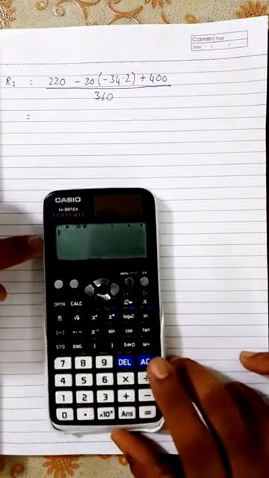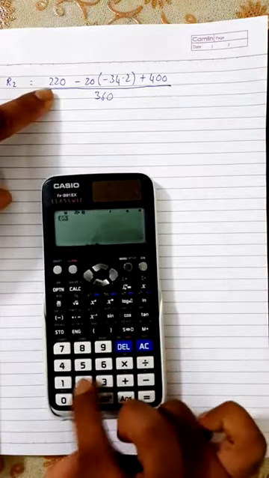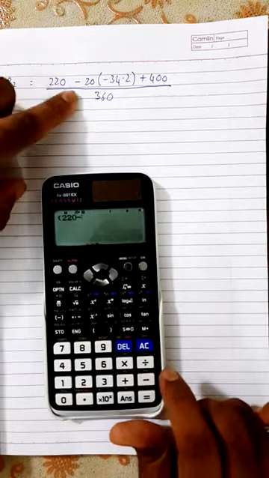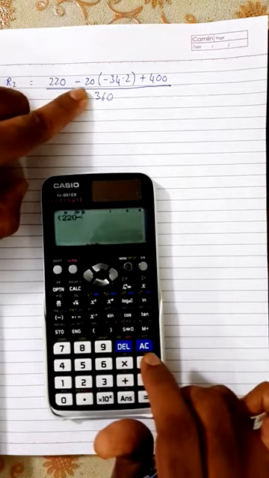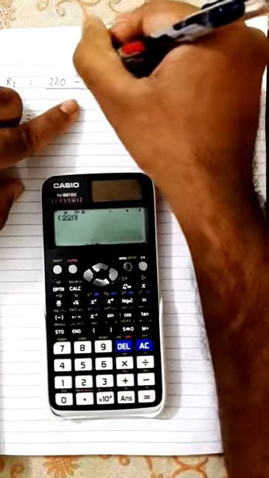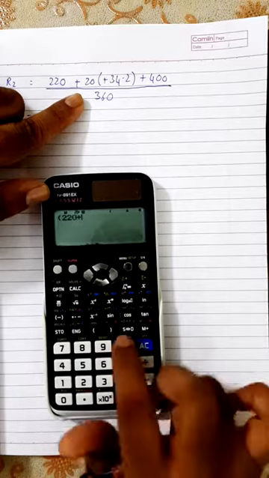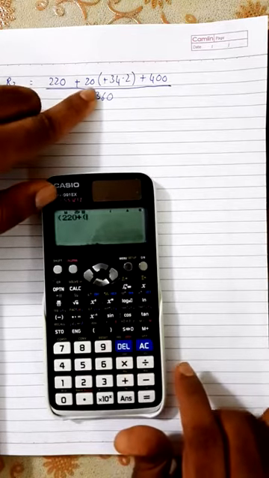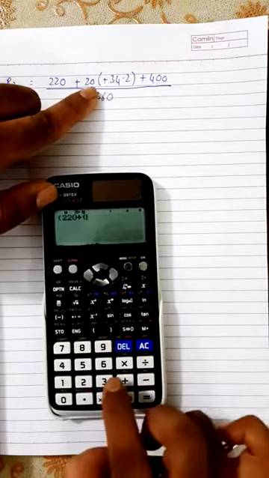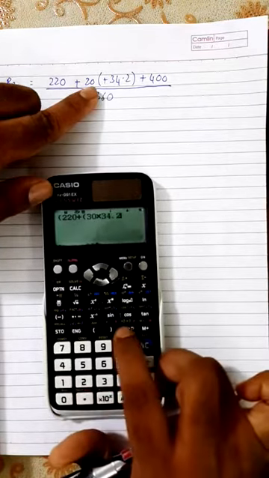So R1 I got. Now R2 is bracket 220 minus. So minus of minus is plus, right? So I don't need to make that minus again. So I can make this plus. Okay. So again bracket 20 into 34.2. Okay.